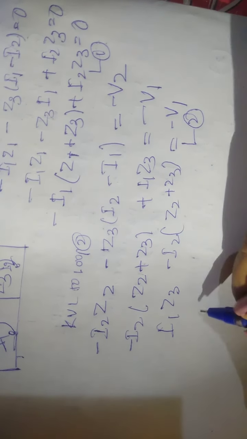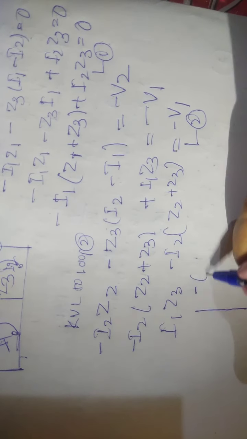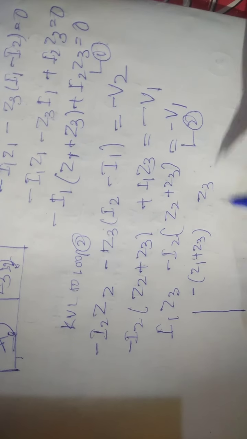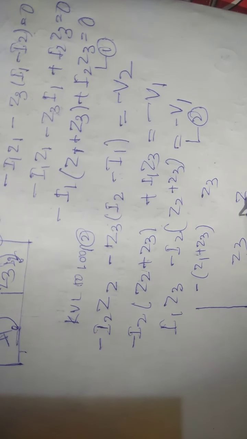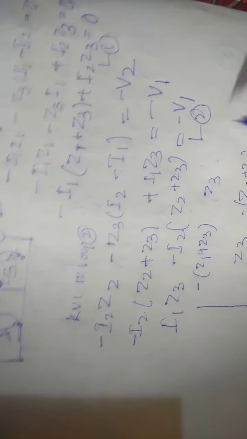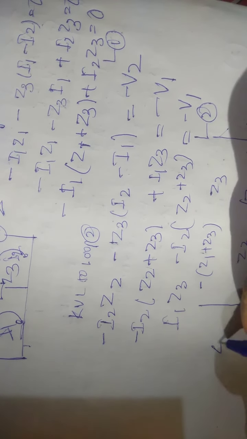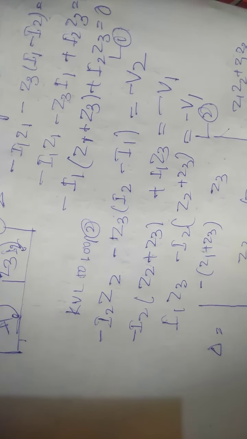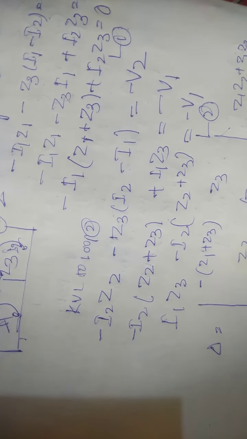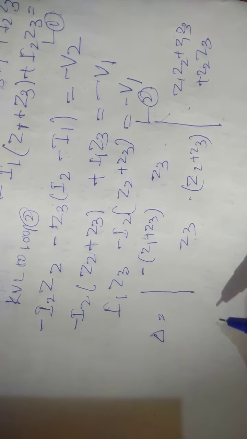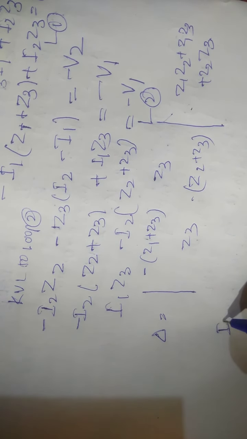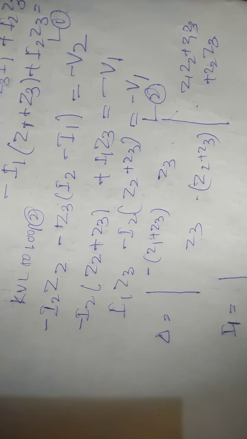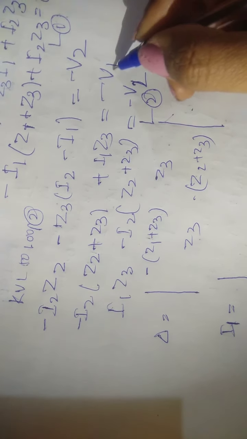Write it here. You can get the same delta from the previous expression. Yes, minus (Z2 plus Z3). You can get the same delta, Z1 Z2 plus Z1 Z3 plus Z2 Z3. You can get the same result, but here I1 equals, what will you get? This one is V2.